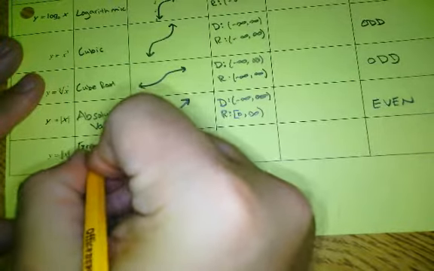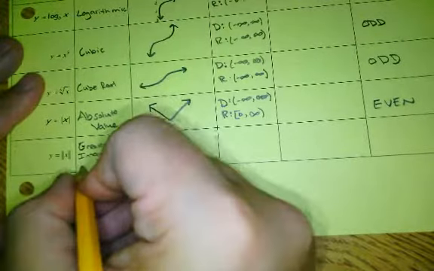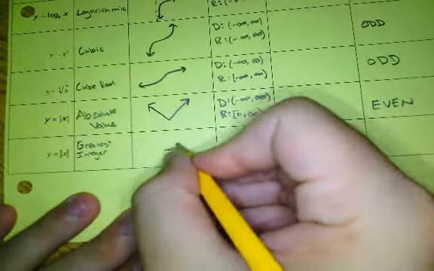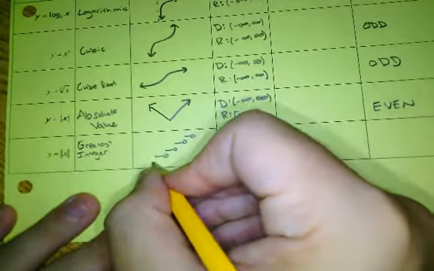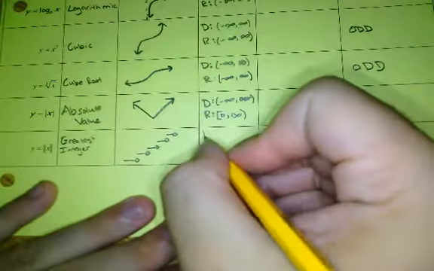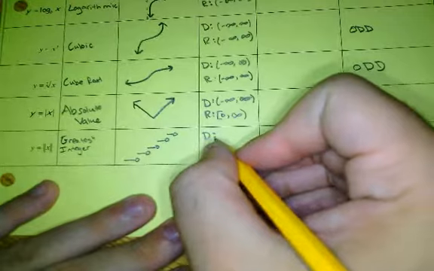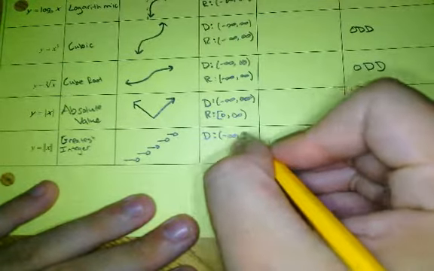And then the last one, that's my greatest integer. Looks like this guy. I'm not going to put the dots on the left-hand side. This has a weird domain and range. Well, the domain's not weird. It touches all the values.